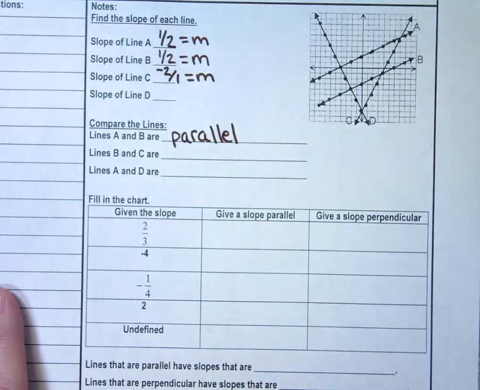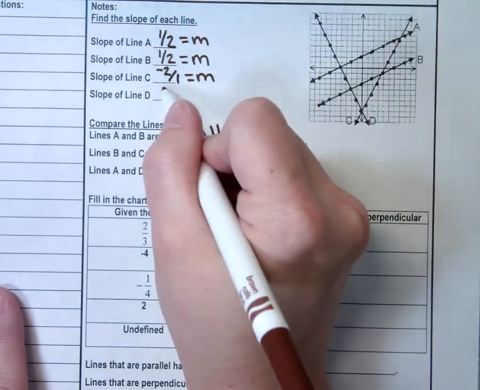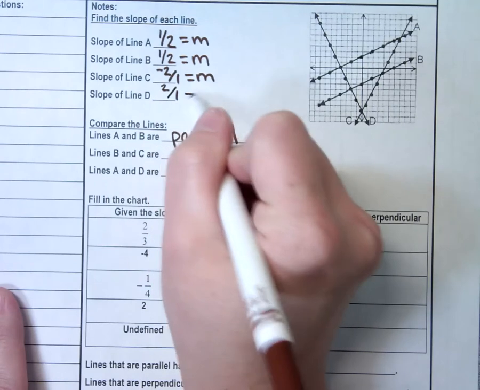Okay, let's look at the slope of line D. So line D, I want to pick 2 points on my line. So I'm going to pick these two right here. What do I rise and run? I rise 2, I run 1. So my slope's +2/1.